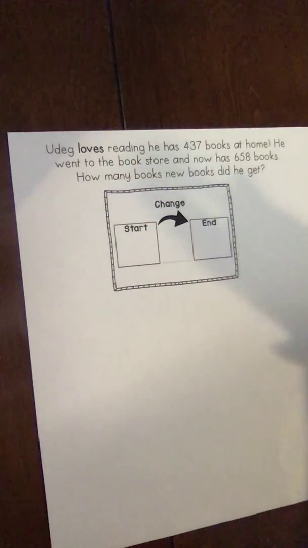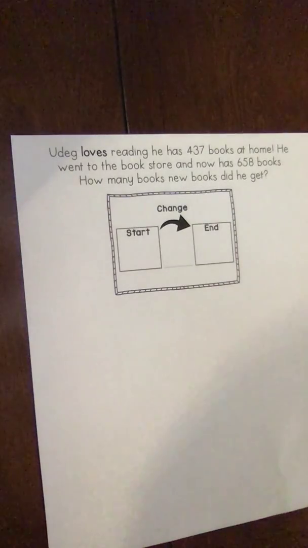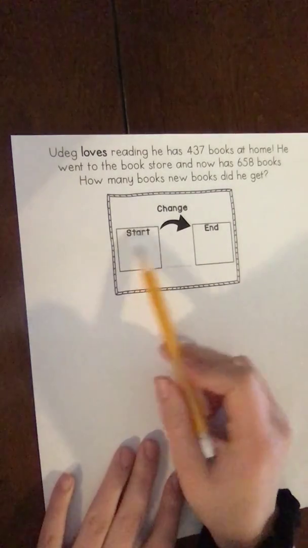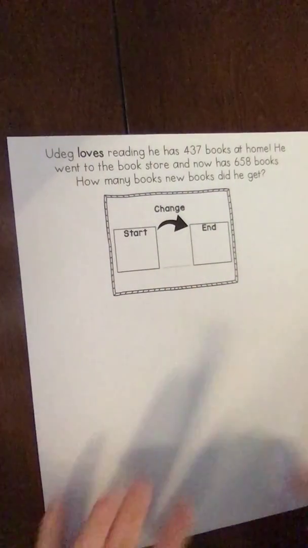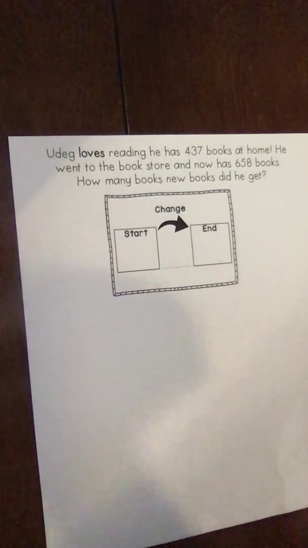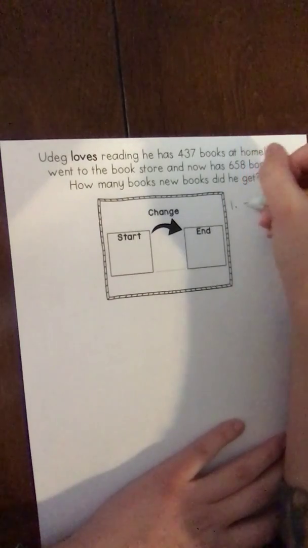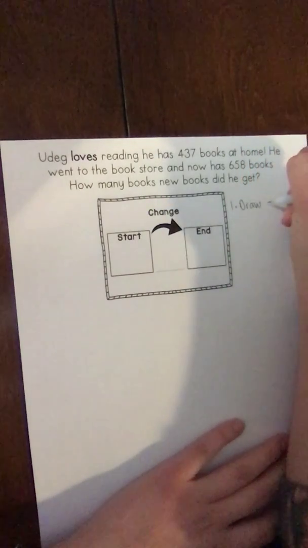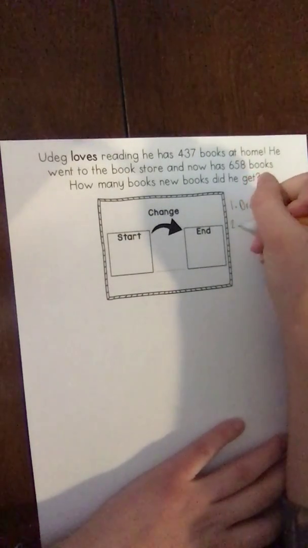All right, second graders. So like we've been talking about with subtraction, there are so many different ways we can use subtraction. And one way we can use subtraction is to look at change, right? We have something that happens in the start, and then we have an end number, and we can find that change by using subtraction. So the two strategies you're going to be trying today, you get to choose which one you want to do. You either can do one, draw and subtract, or two, open number line.